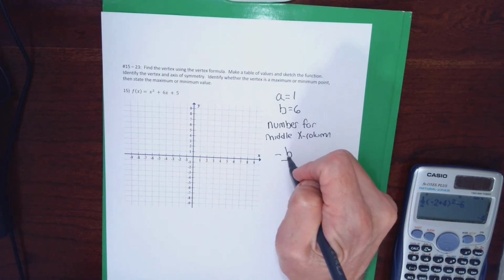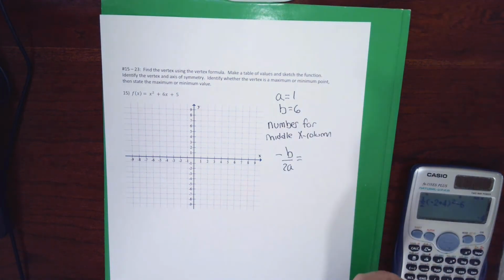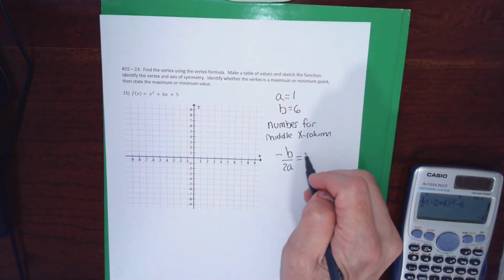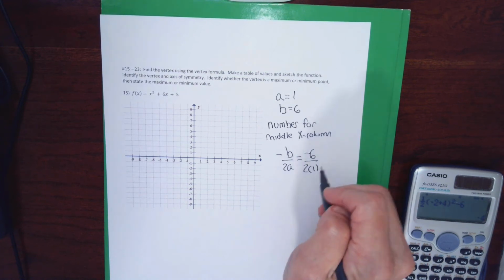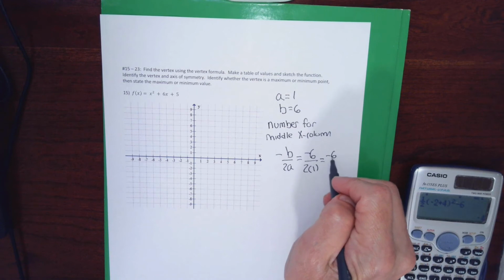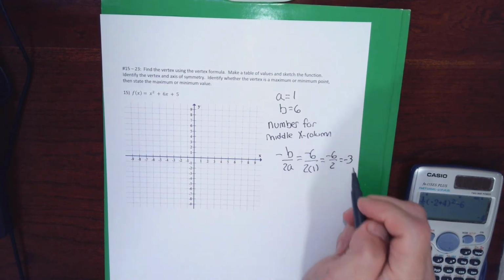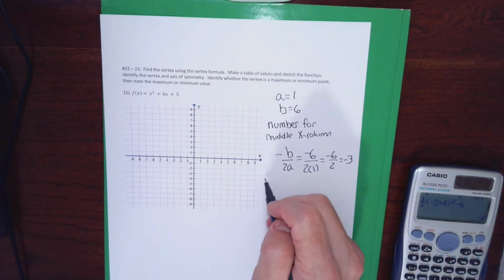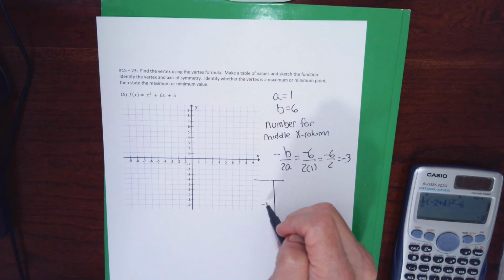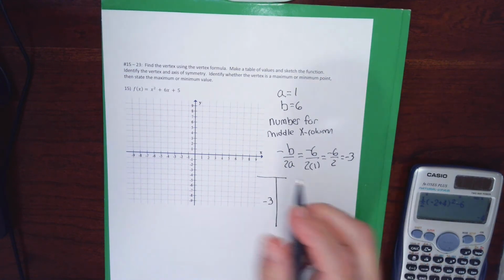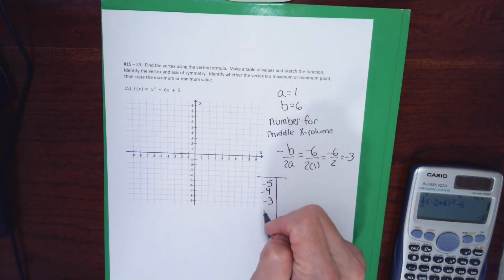I need to use the -b over 2a part of the quadratic formula without the square root. -b is going to be -6. 2a is going to be 2 times 1. This is going to be -6 over 2, which is -3. So when I go to do my table, I'm going to put -3 in the middle of my x column, and I'm going to increment by 1 in both directions.